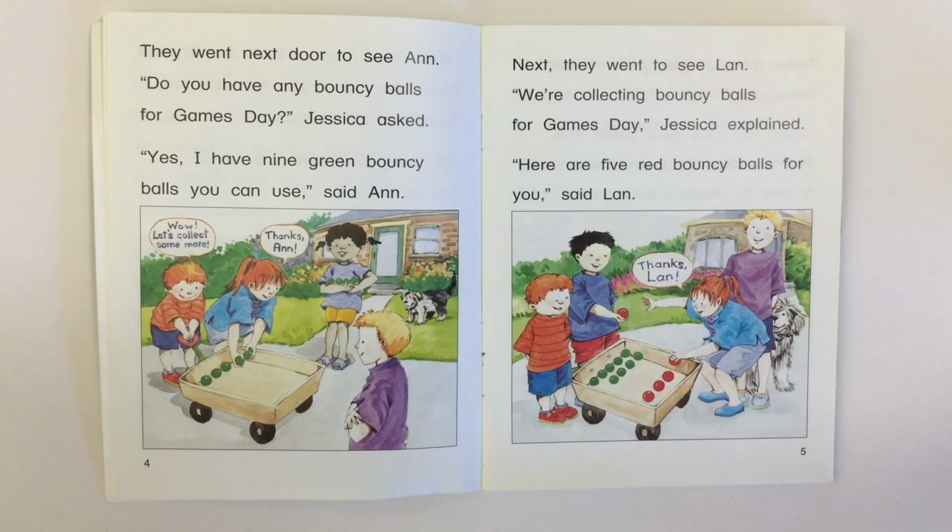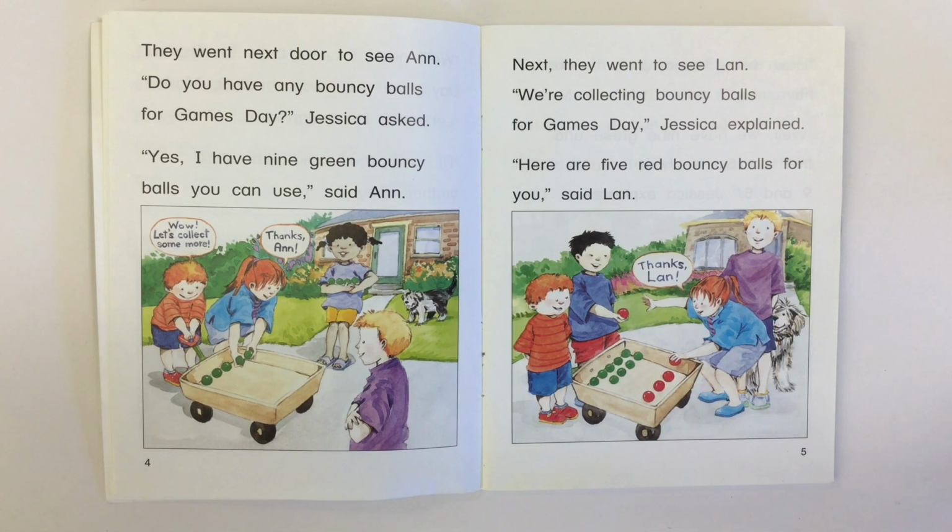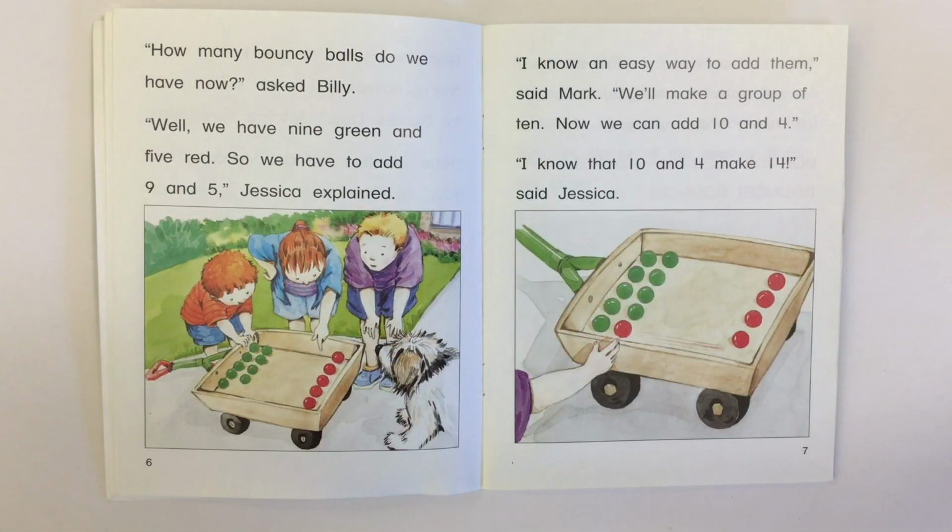They went next door to see Anne. Do you have any bouncy balls for games day? Jessica asked. Yes, I have 9 green bouncy balls you can use, said Anne. Wow, let's collect some more. Thanks, Anne. Next, they went to see Lan. We're collecting bouncy balls for games day, Jessica explained. Here are 5 red bouncy balls for you, said Lan. Thanks, Lan. How many bouncy balls do we have now? Asked Billy. Well, we have 9 green and 5 red, so we have to add 9 and 5, Jessica explained.